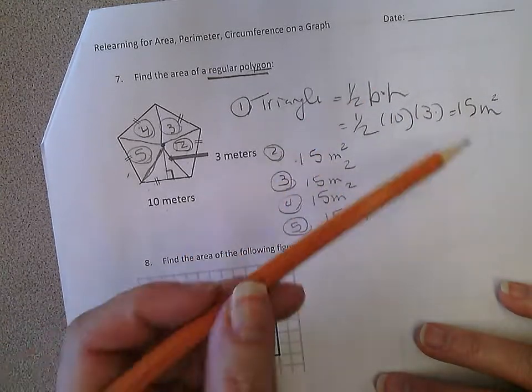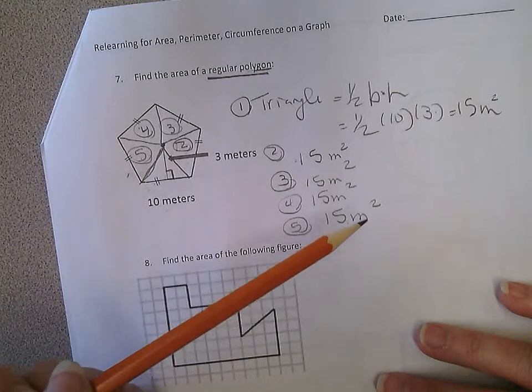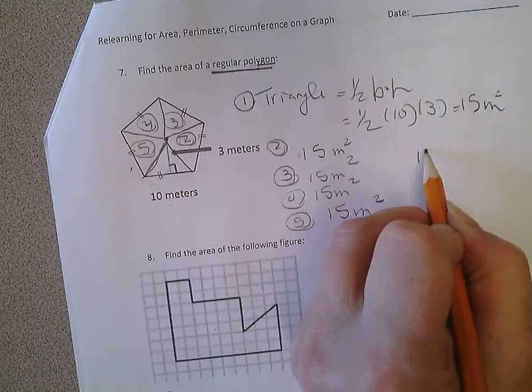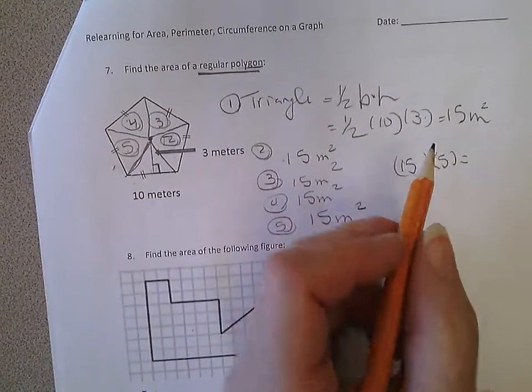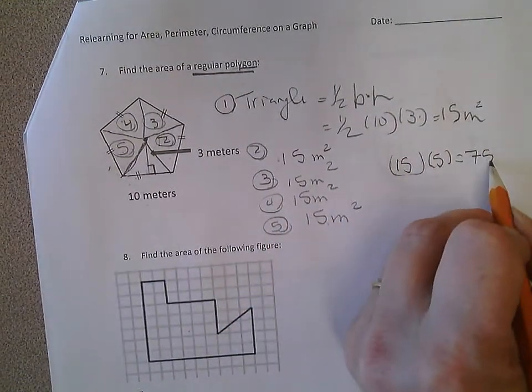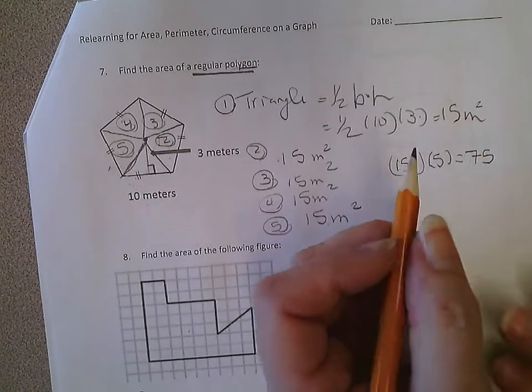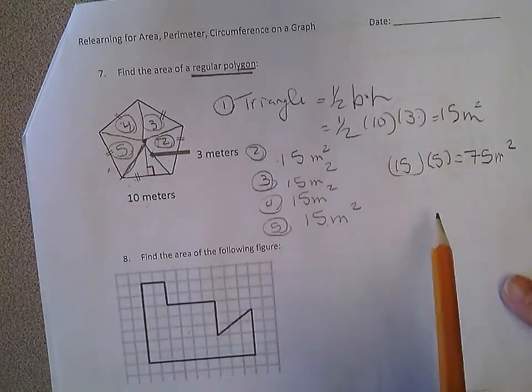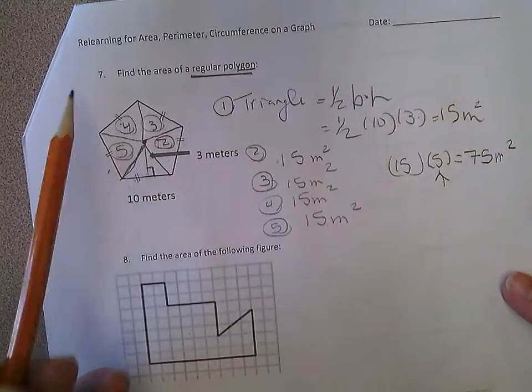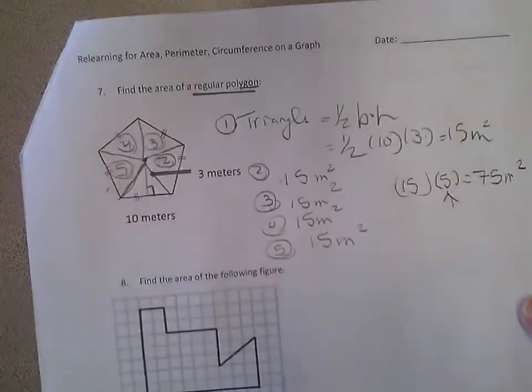Whenever we have more than one in here, we call those multiples, and we can take our 15 times 5, which gives us 75 meters squared. So when we're looking at this 5 right here, you might have seen me write on your test that there are 5 triangles.